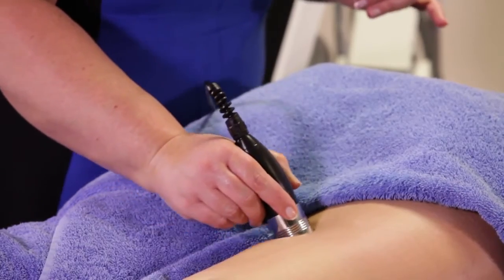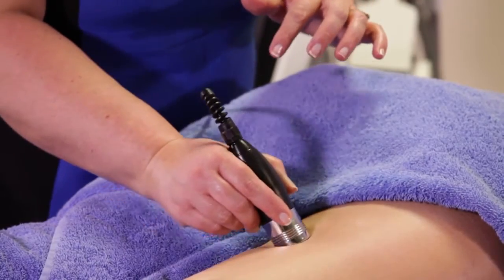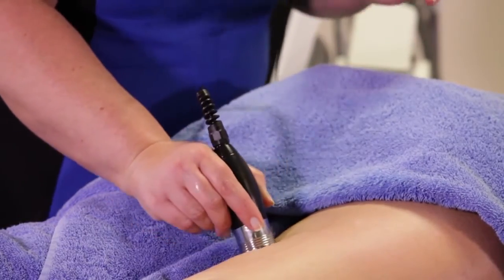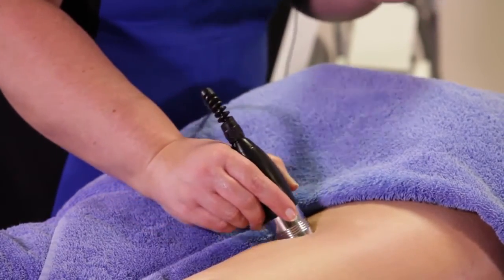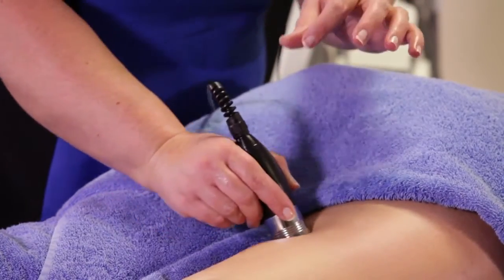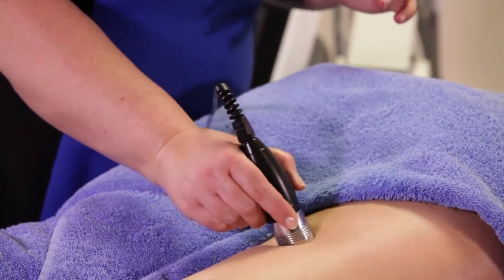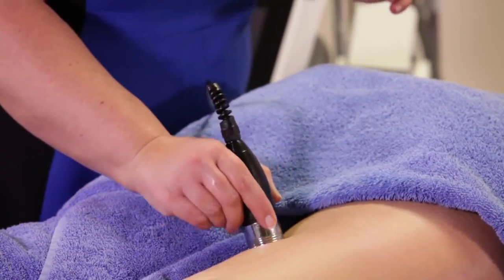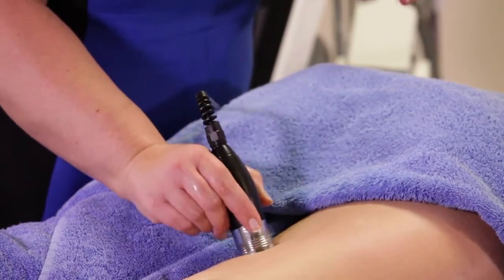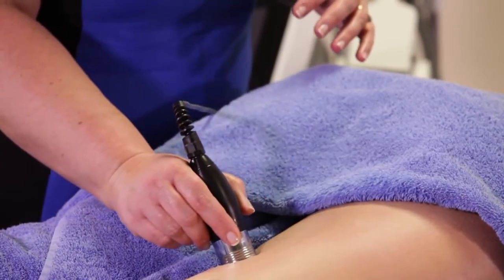It's really important when you're working with the 4-pixel radio frequency that you keep all the 4 pixels on the surface of the skin. If you lift off the skin, what will happen is that the energy will be looking for somewhere to go to, and it'll end up going to the skin, so your client will get a small prickle. So make sure that you keep all 4 pixels on the skin and you're not having a twisting action with your wrist. So keep your wrist firm and then nice big circular motions.